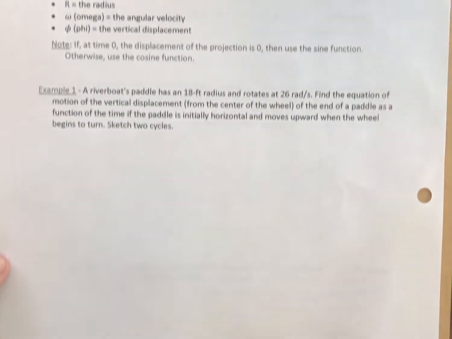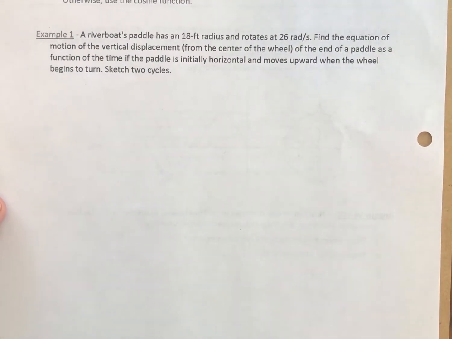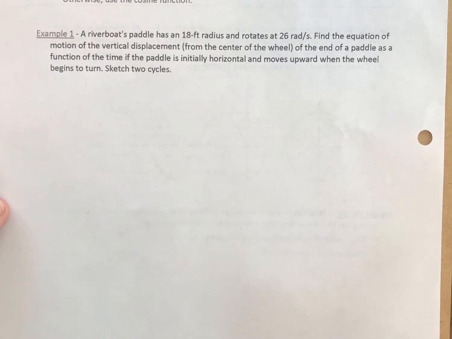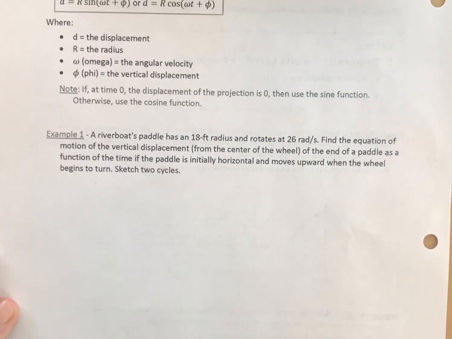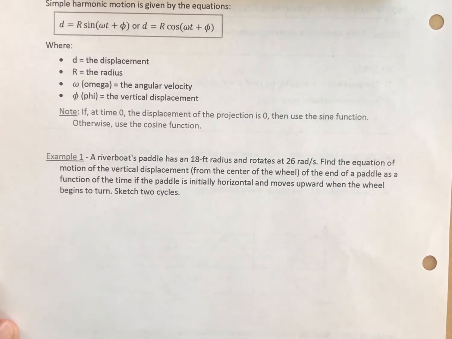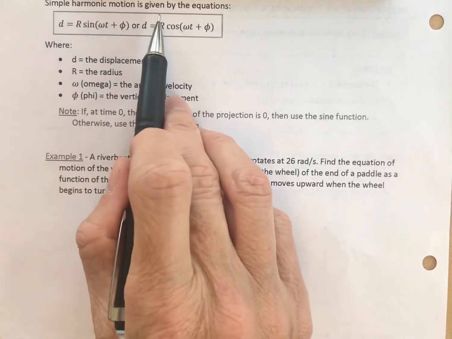A couple of examples are going to help us. Keep my Desmos turned on here. I want to make sure I keep that equation. I'm going to make use of that equation. I'm going to keep those equations up here.